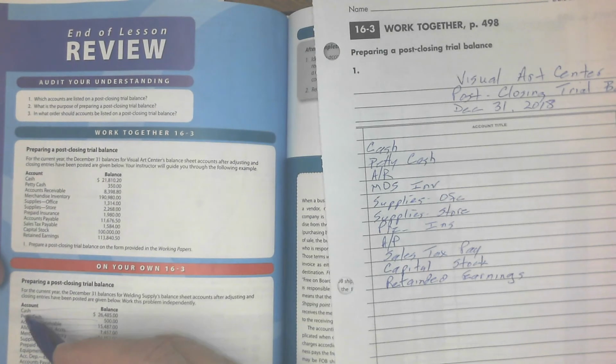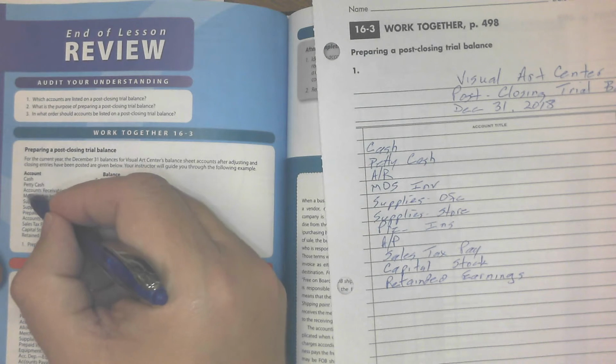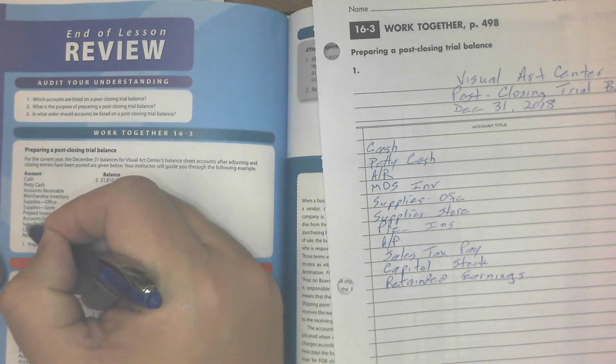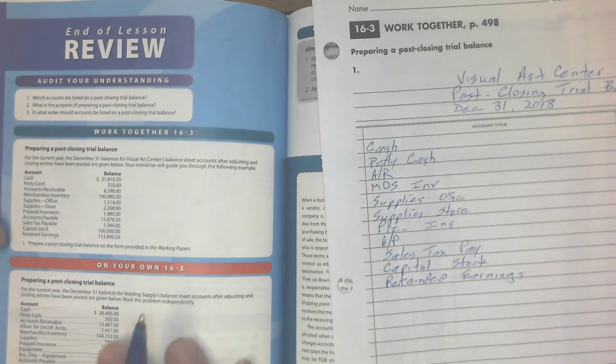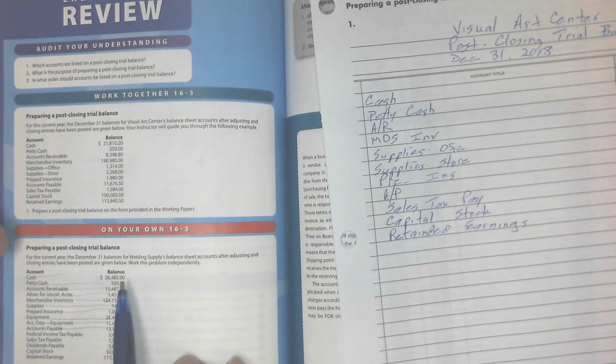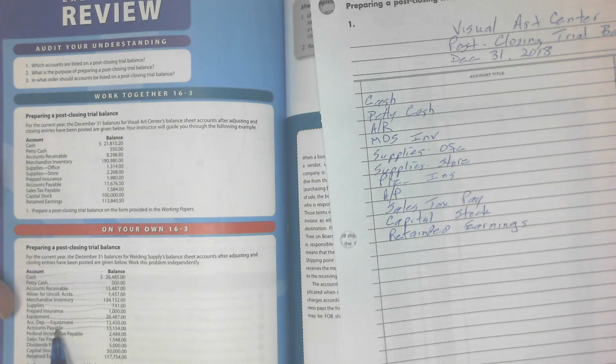So we've got 1, 2, 3, 4, 5, 6, 7, 8. So we just have 4 more things down here in the on your own: depreciation for equipment, federal income tax, allowances for uncollectible accounts.